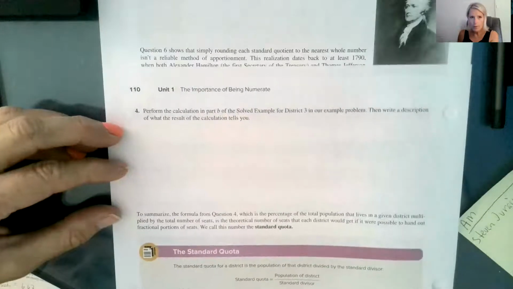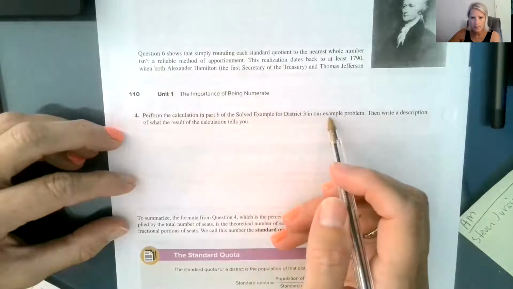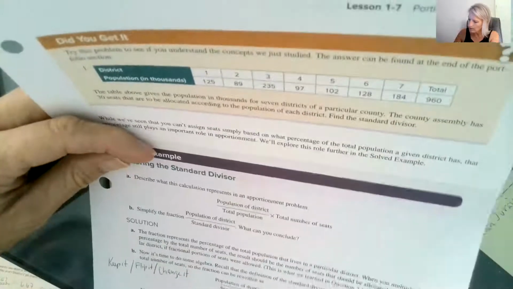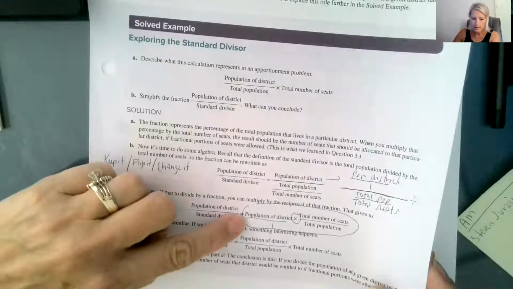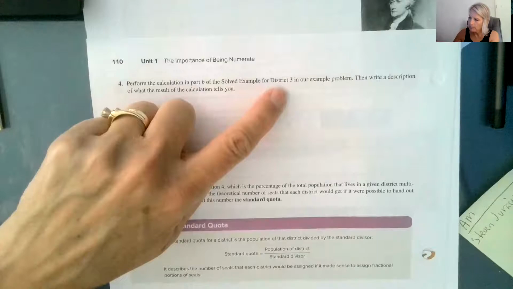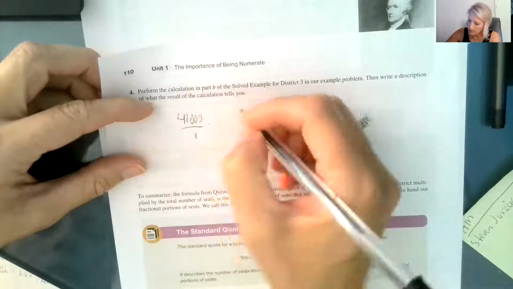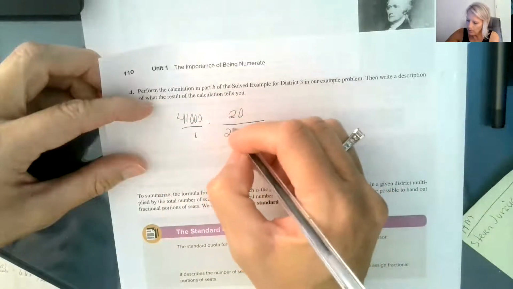So number 4 says, perform the calculation in part B of the solved example for District 3 in our example problem. Then write a description of what the result of the calculation tells you. So we have the population of the district. Okay, and they wanted us to do this for District 3. So District 3 has a population of 41,000 times the total number of seats, 20, over the total population.